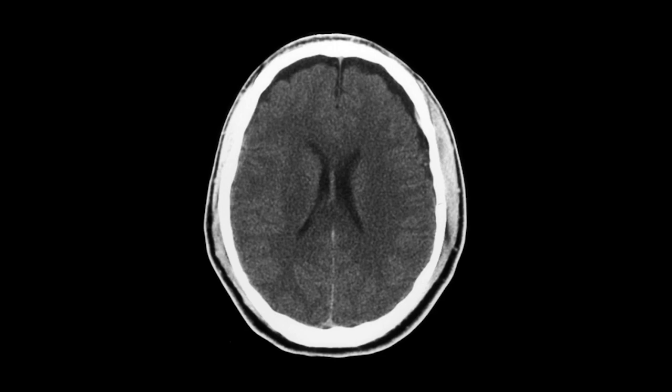And here is an example of low-density subdural hygromas occurring 2 days after a fall and head strike.